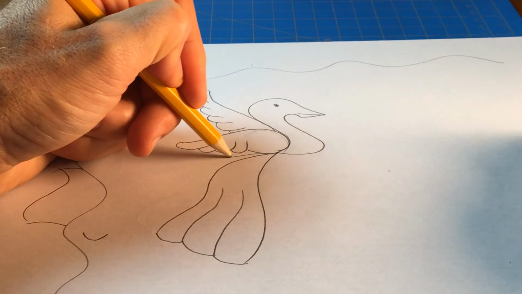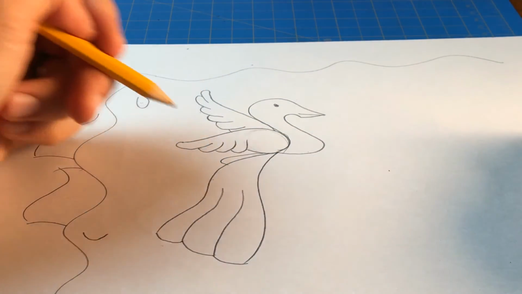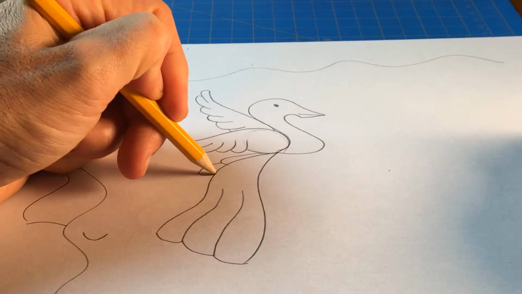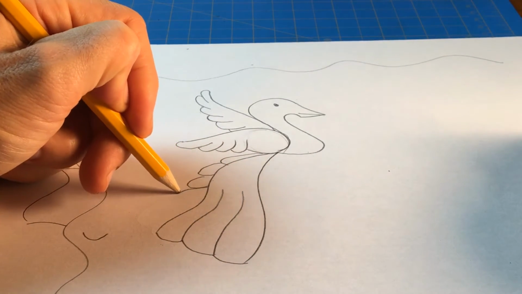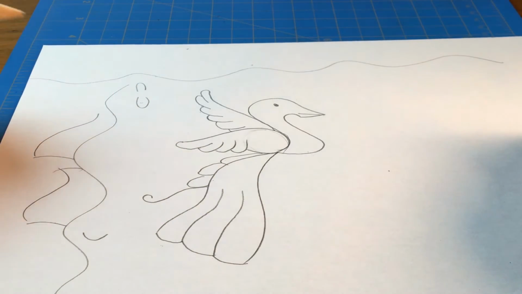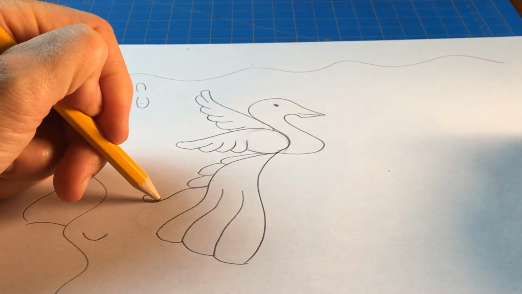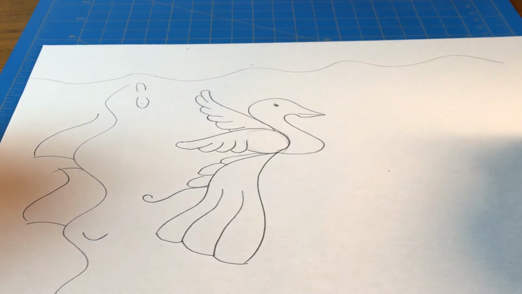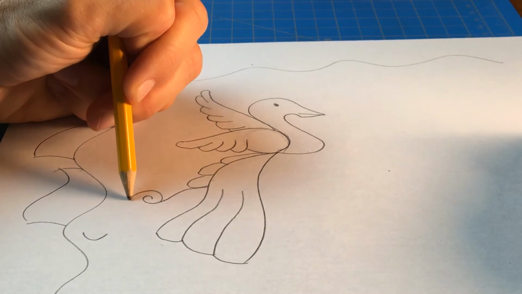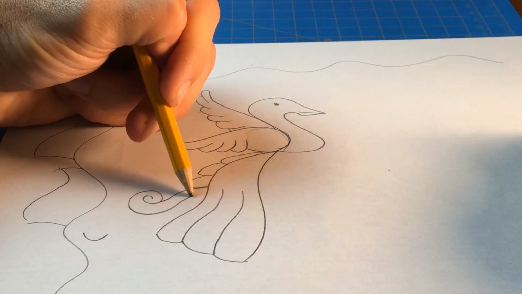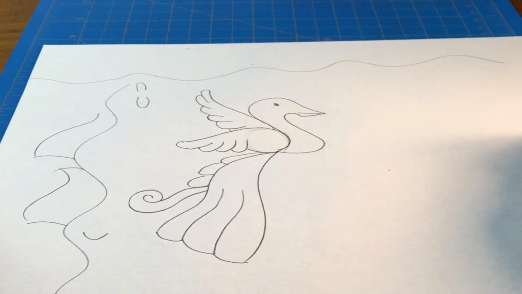Now my bird needs some special feathers, so I'm going to do just a couple more curvy lines here and a special spiral line. It's going to go like that. I'm going to make my spiral come around. This bird has a cool special feather on its tail.